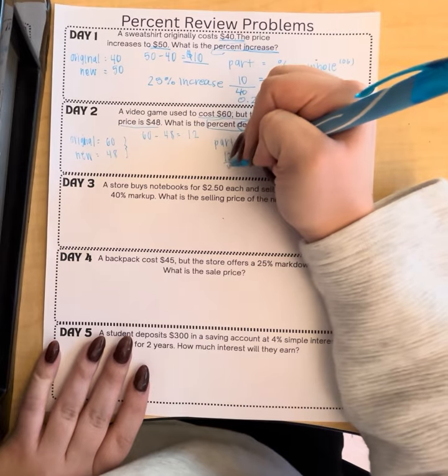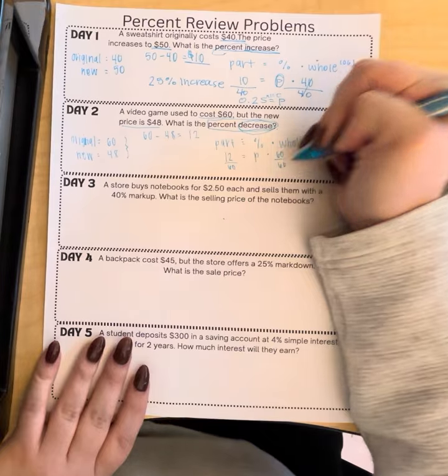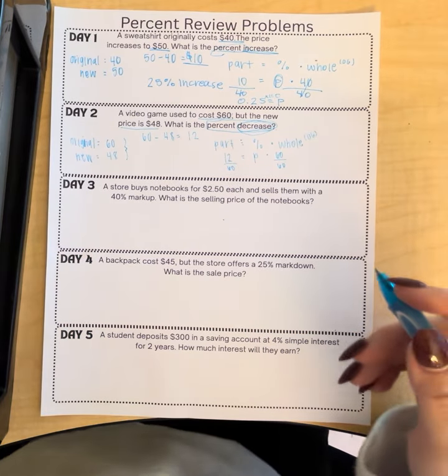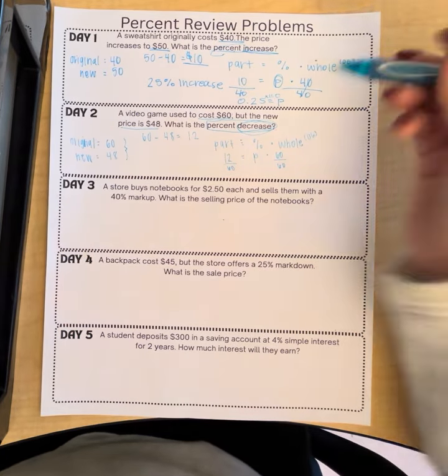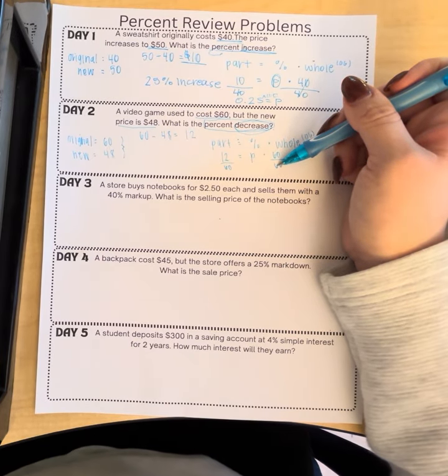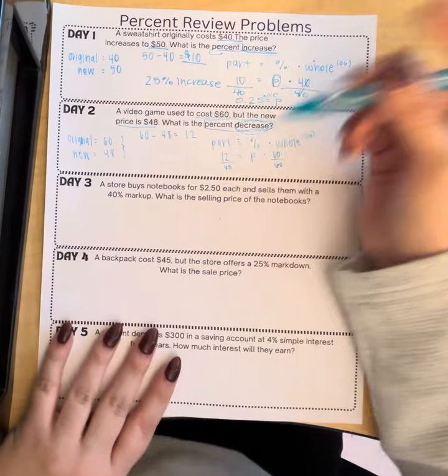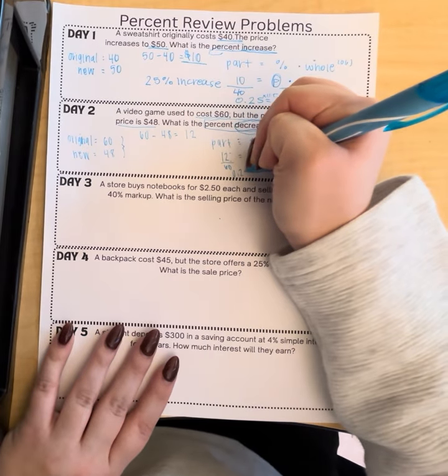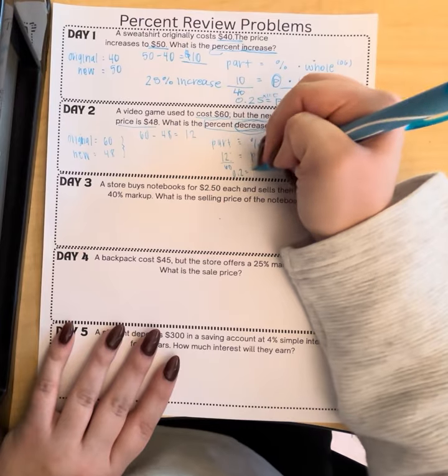So I'm going to divide both sides by 60. Now, first of all, I know that 60 divided by 60 is 1, so I don't need to put that. And then 12 divided by 60 gives me 0.2 equals P.